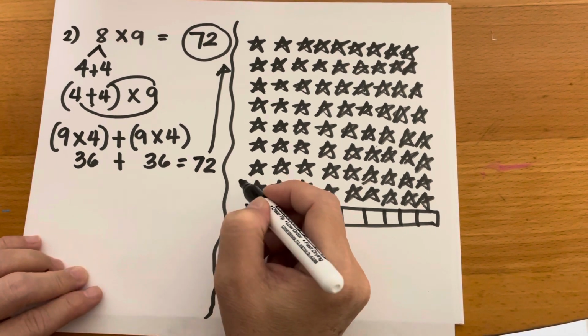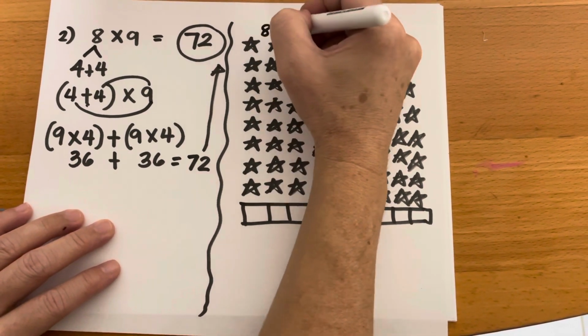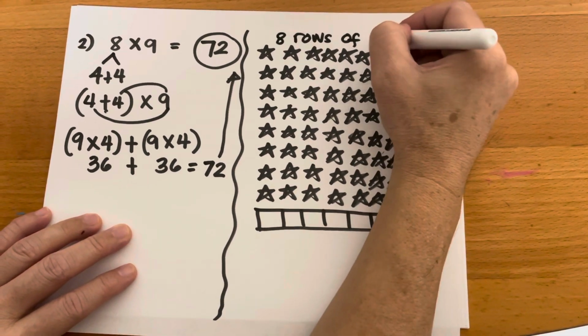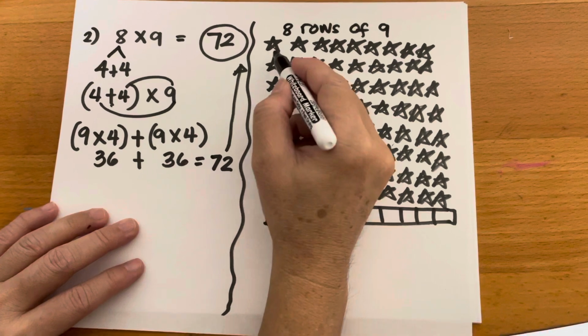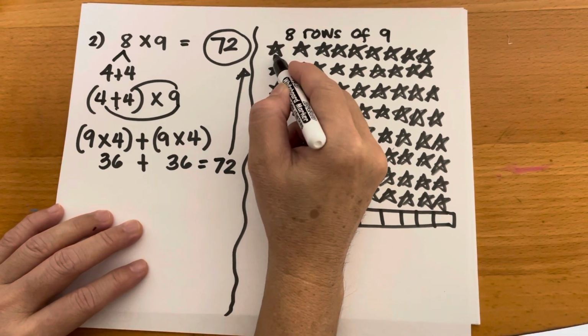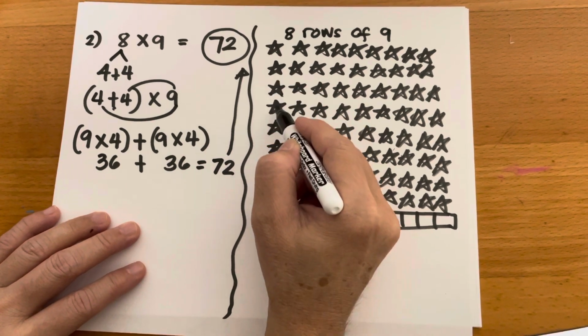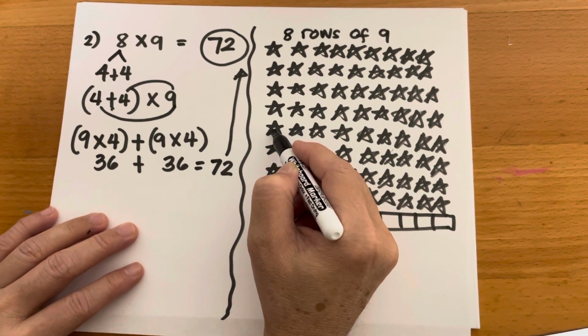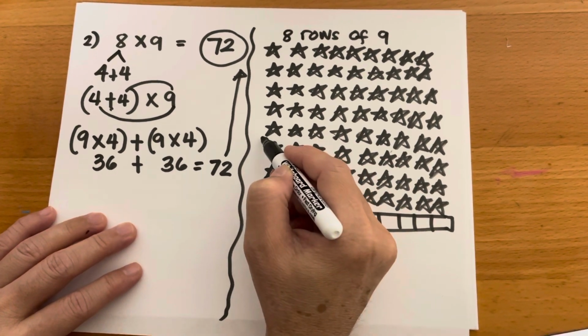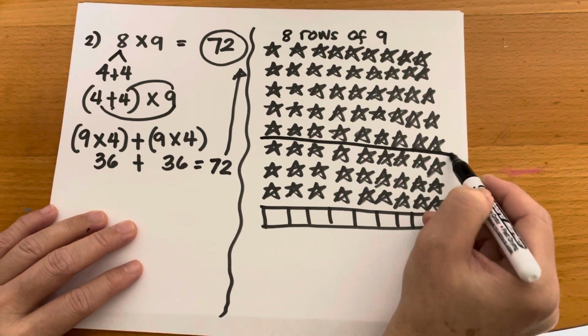So I am going to write here 8 rows of 9. So we will break this down into 2. You have 1, 2, 3, 4, 5, and 6, or maybe 5. Okay, so we will use the 5.